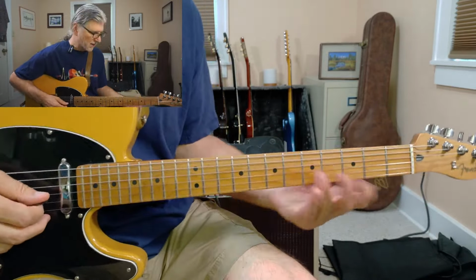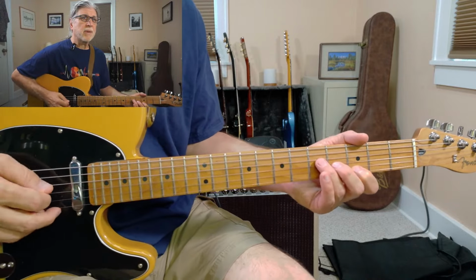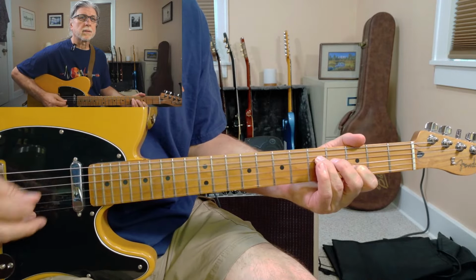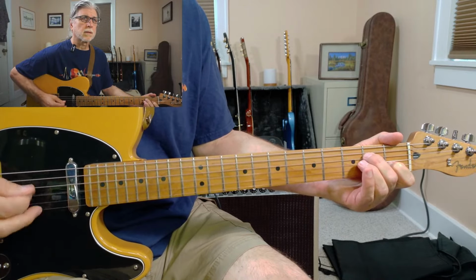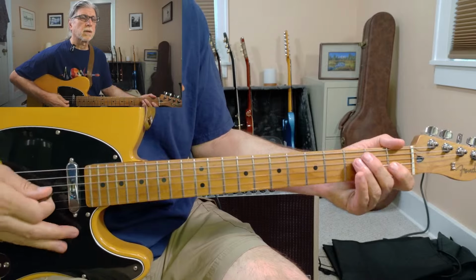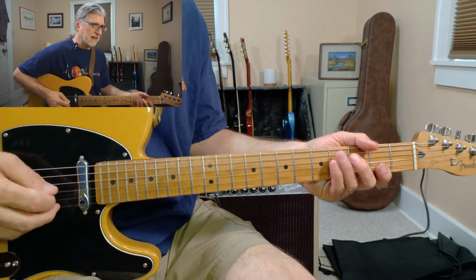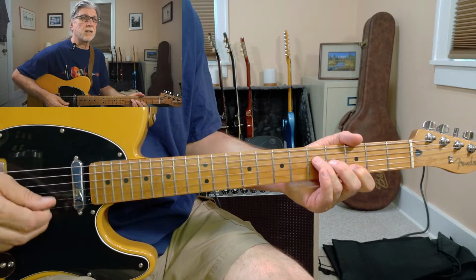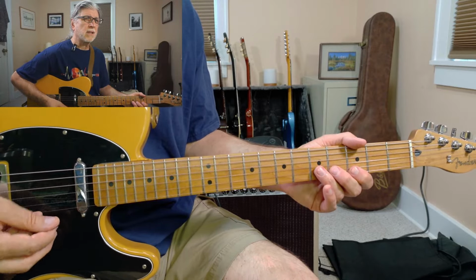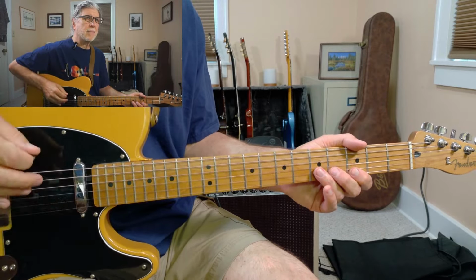Now, you can play different things where you're playing just straight up-down picking. And that, you can develop your technique that way. That's one way to do it. Some people like to play double down and then back up.